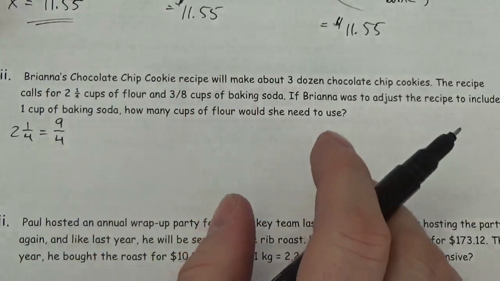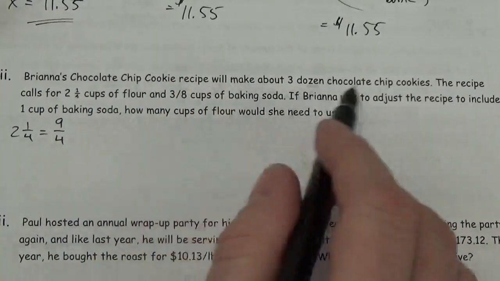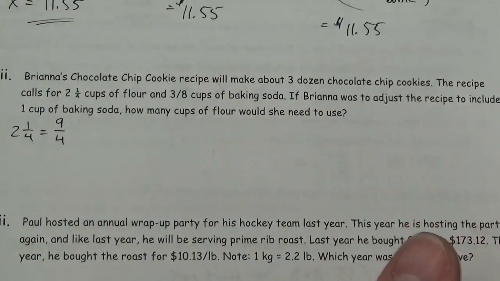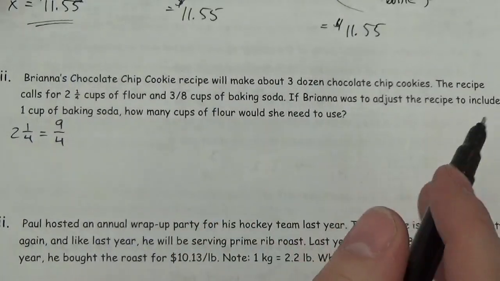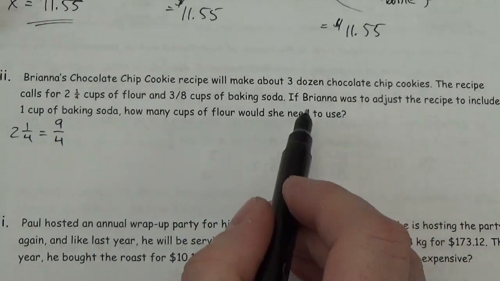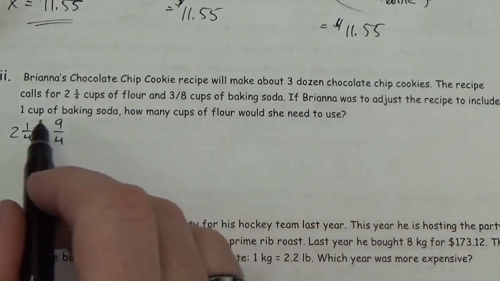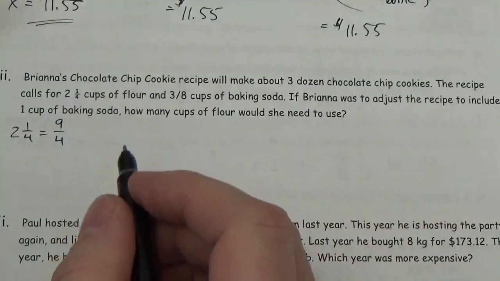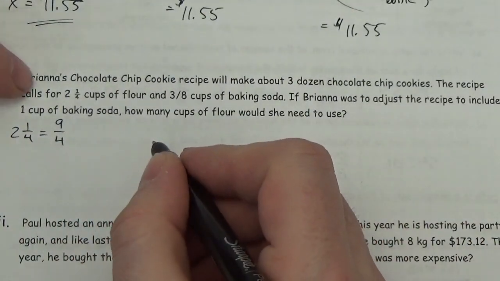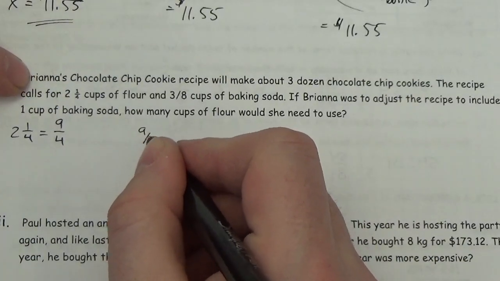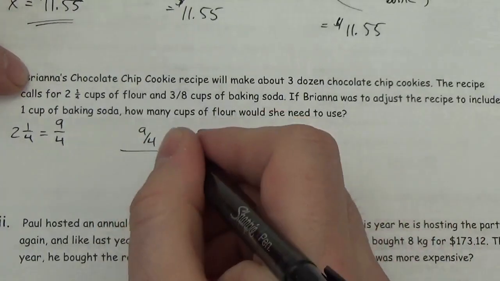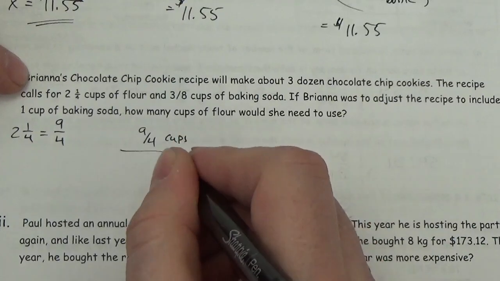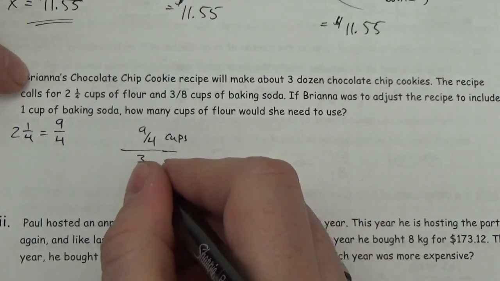So right now, we're not even worried about the number of cookies. I actually thought that the question was going to be more about the number of cookies, but it's about the recipe here. So Brianna was to adjust the recipe to include 1 cup of baking soda. So what we've got here is 9/4 cups of flour, and that's compared to 3/8.